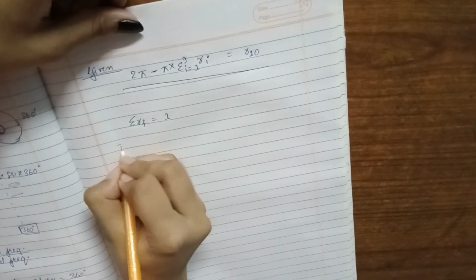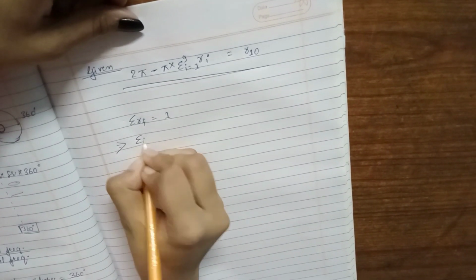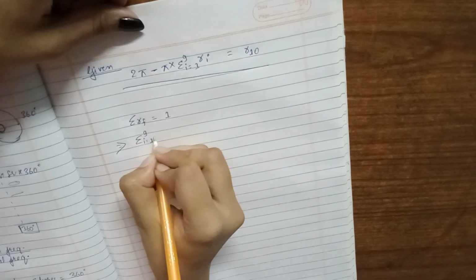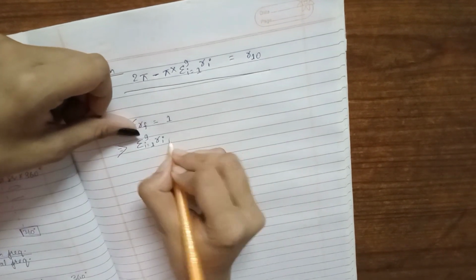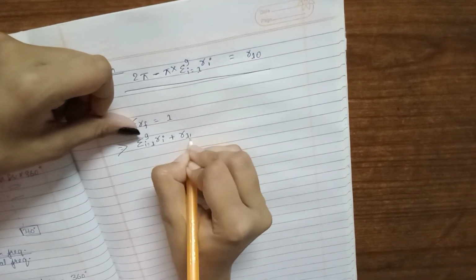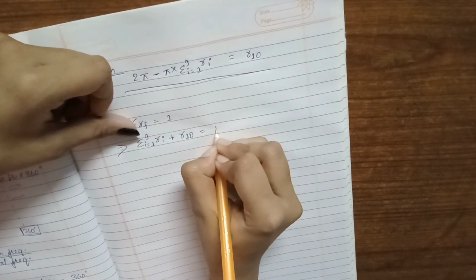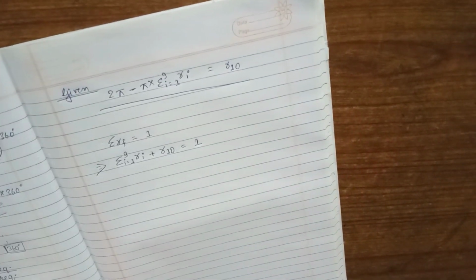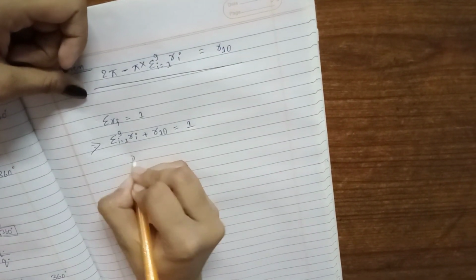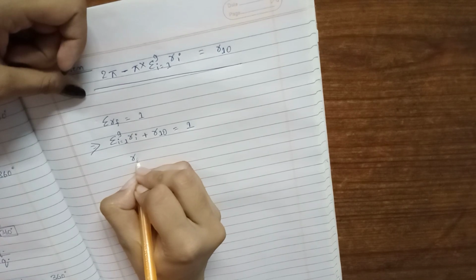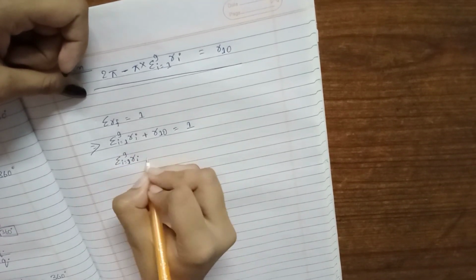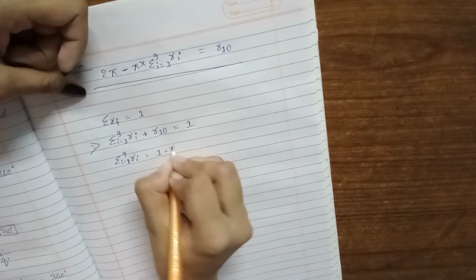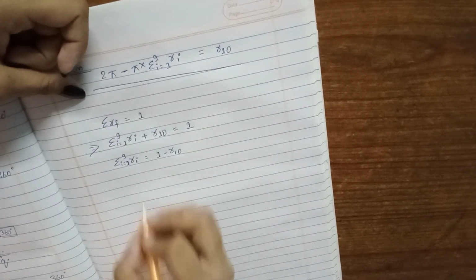So we can break it and write the summation up to the 9th relative frequency plus the 10th relative frequency will be equal to 1, because we are having 10 observations. So from here we can say that the summation up to the 9th relative frequency equals 1 minus the 10th relative frequency.